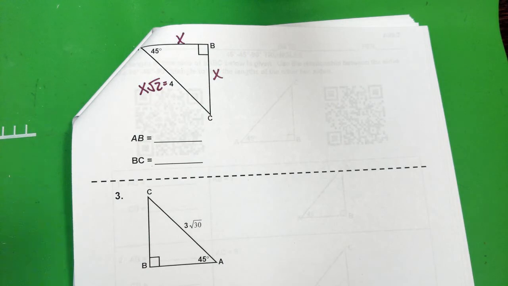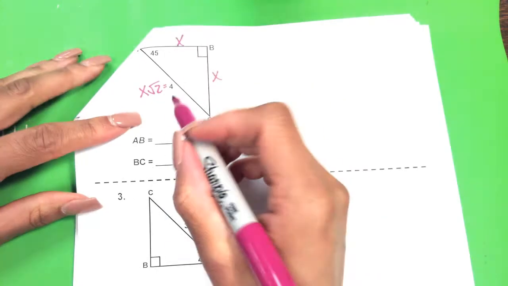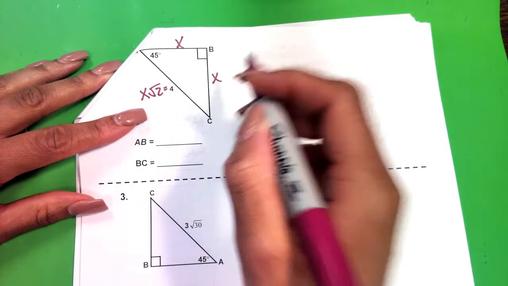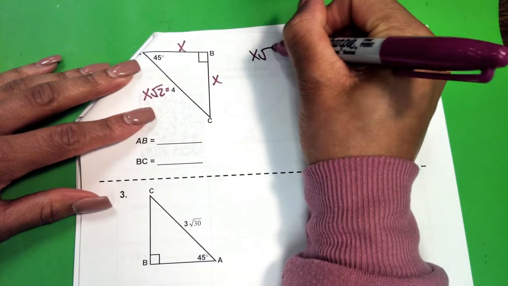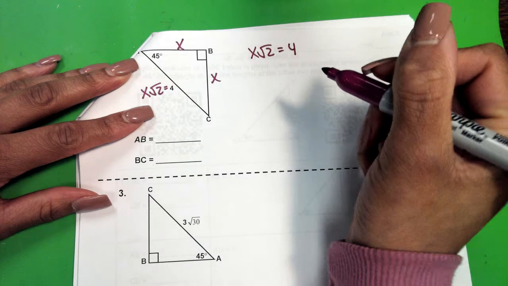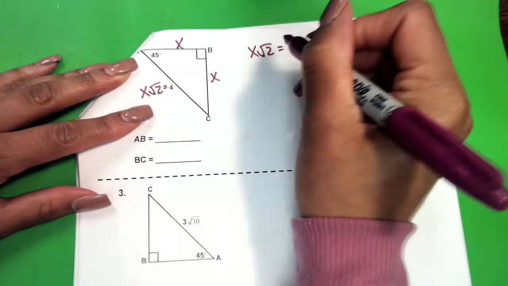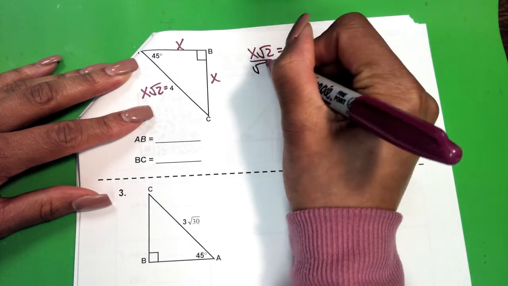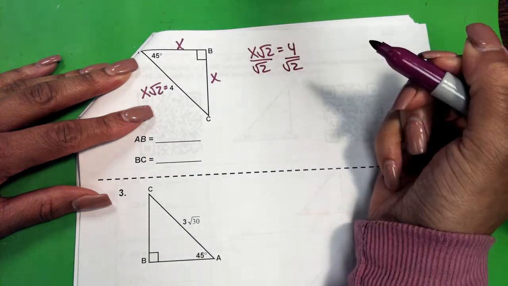This is where we talked about multiplying and dividing radicals. That's where this comes into play. Note how I wrote this when labeling sides: I have x square root 2 equal to 4. Now I'm going to solve for x, so I can divide square root 2 from both sides.